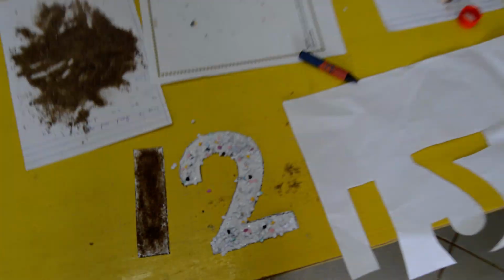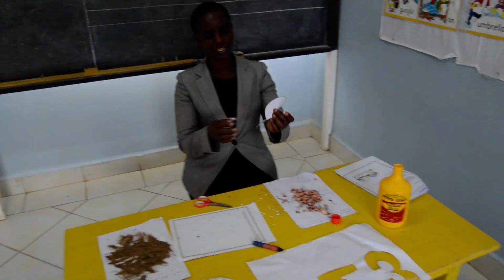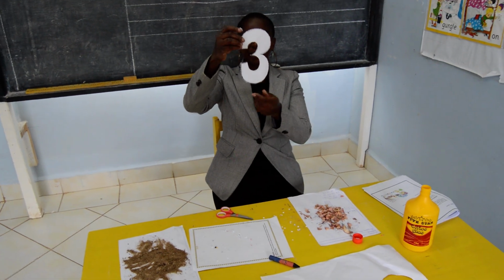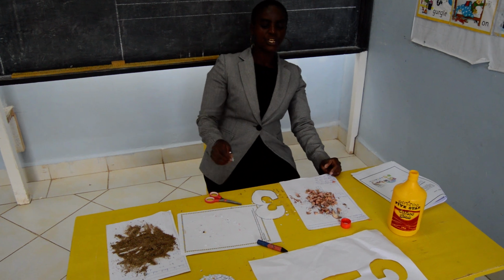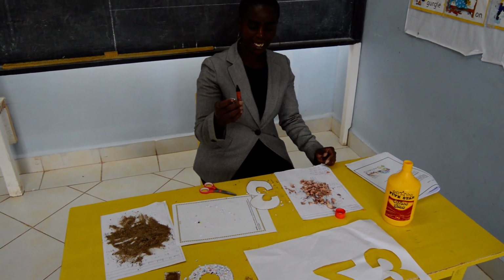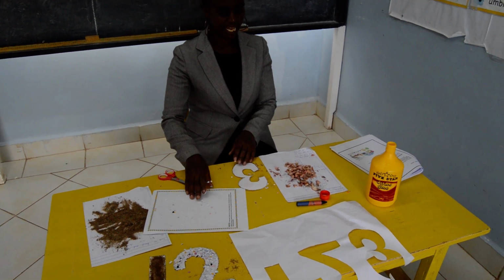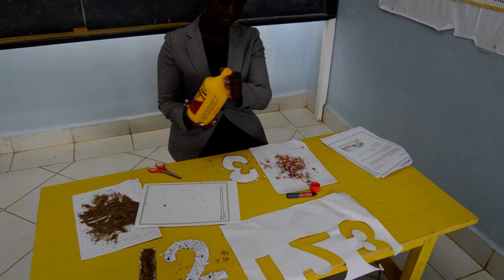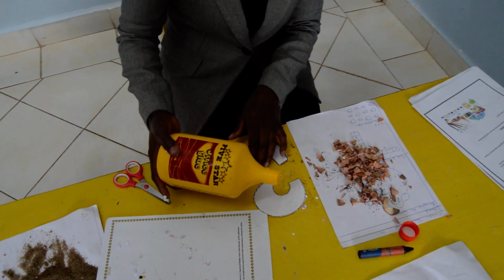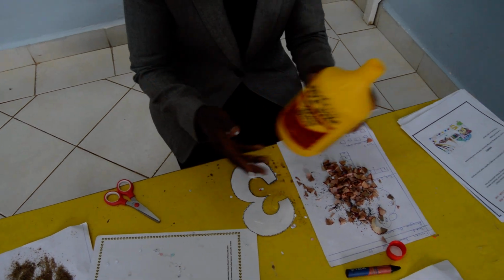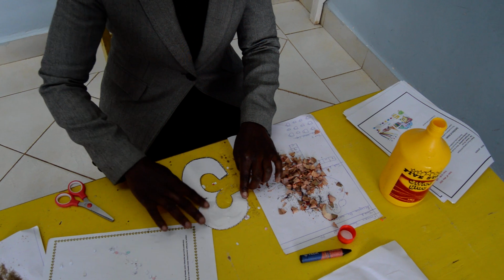Then we have our last number using another material. We have number 3. I say the procedure: you pick a paper, you draw using a pencil or a crayon, then you cut it, then you pick your glue, you pour on it. You don't mess up like Teacher Rose. You pour on it, you smear on it.